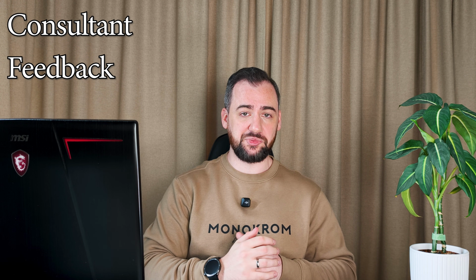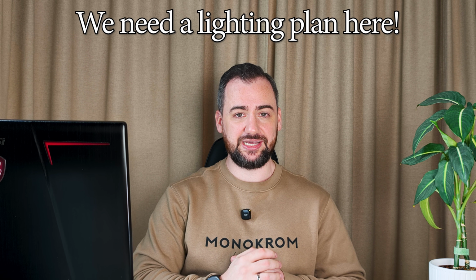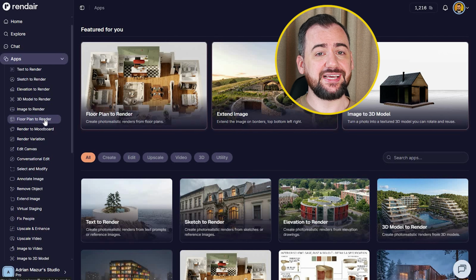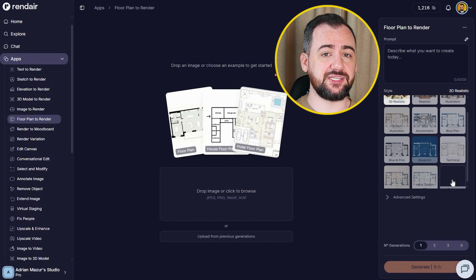Now the consultants are in. I invited the electrician and the contractor directly to the board. And the comment from the electrician is straightforward here. We need a lighting plan. This is where Rendair AI does something I did not expect. So we can generate the lighting plan directly from the plan we generated previously.